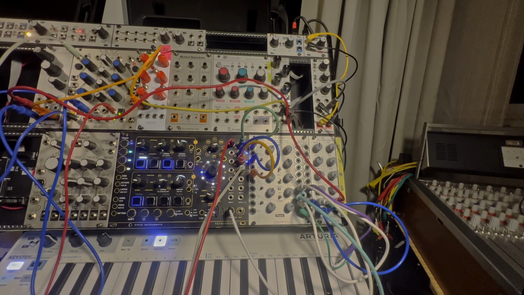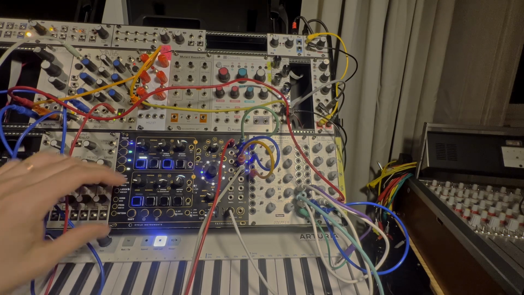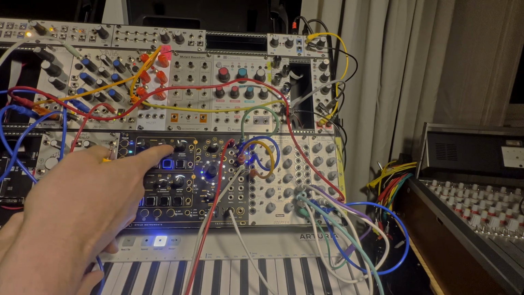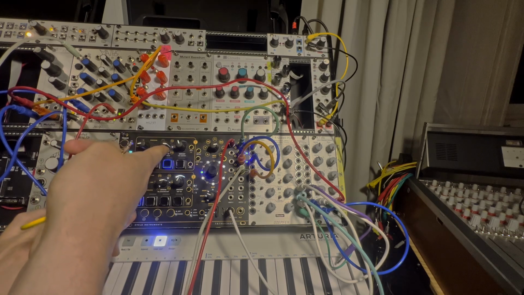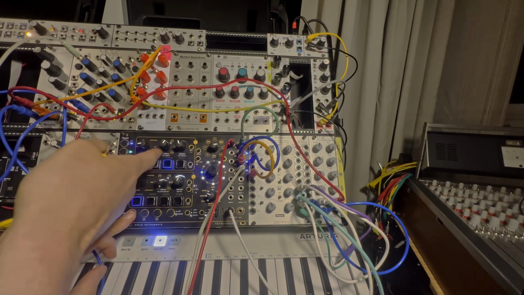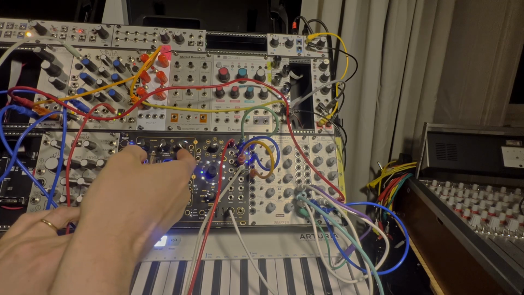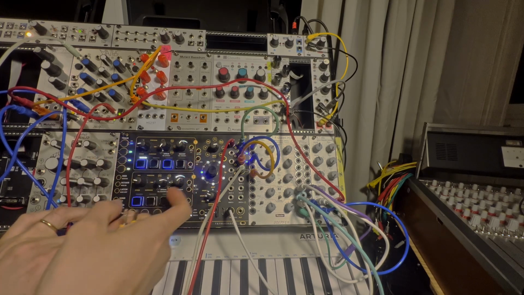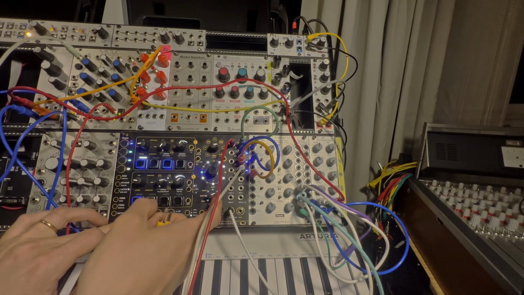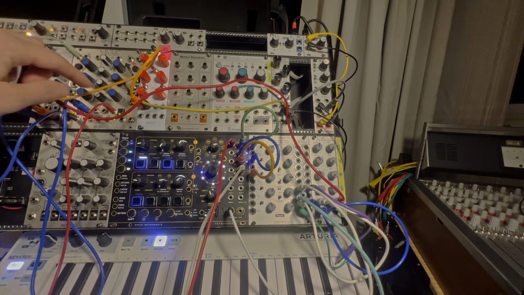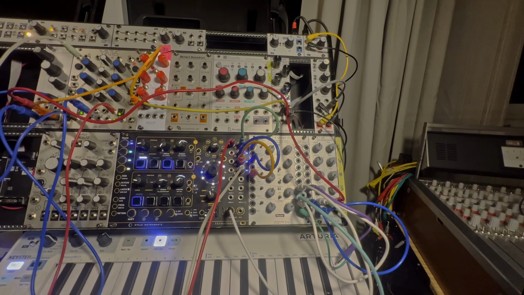Instantly you get more dynamics, you can change the spread amount, so now it's very varied. So now from a simple constant trigger, I'm getting very varied rhythms, which is pretty cool.